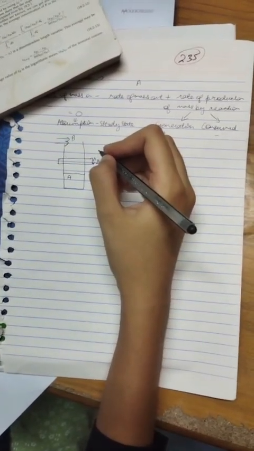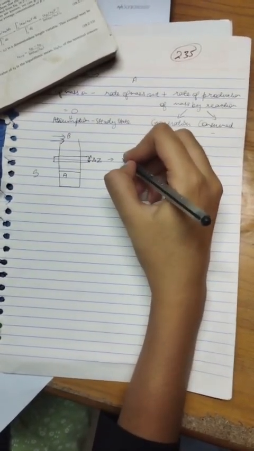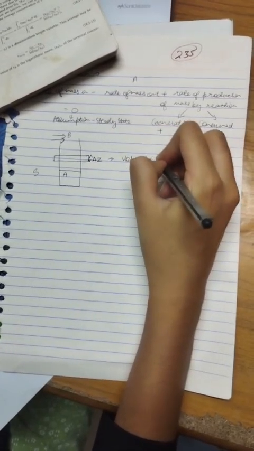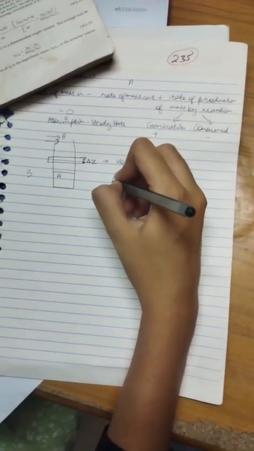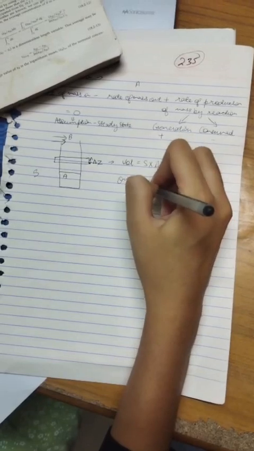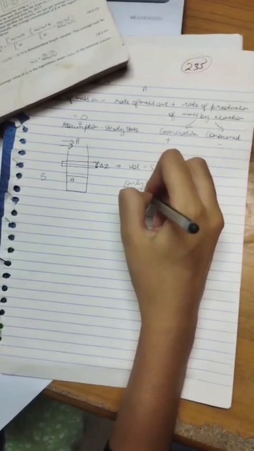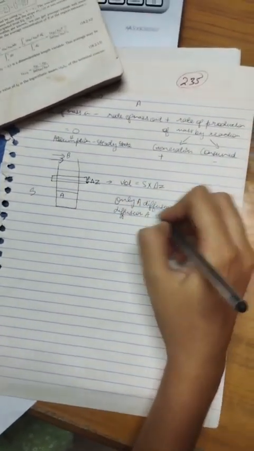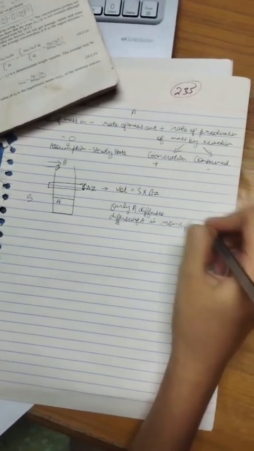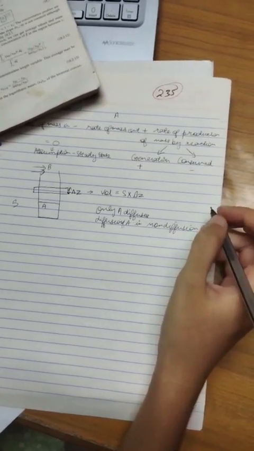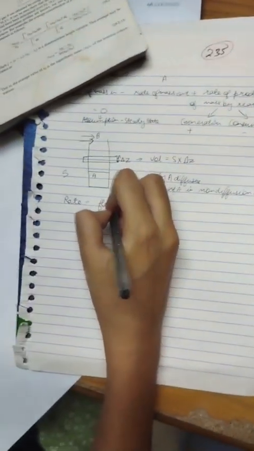Now moving on, it is given that the surface area of this is S, so the volume of this differential shell would be S into delta Z. And there is one more assumption, that we have assumed only A diffuses, that is the diffusion of A in non-diffusing B. This will make our calculations much easier. So now moving on to the next part, we know that the rate is given as flux into area.